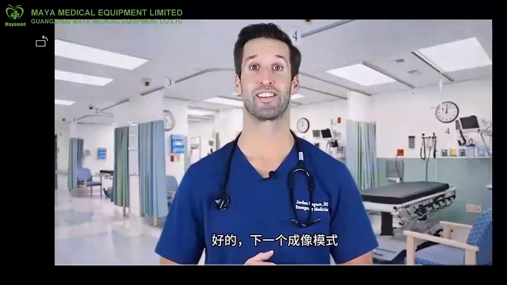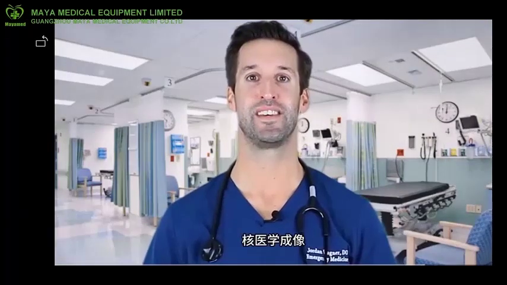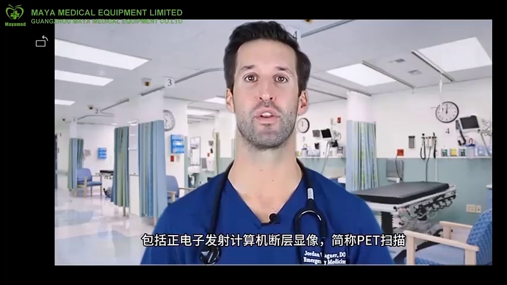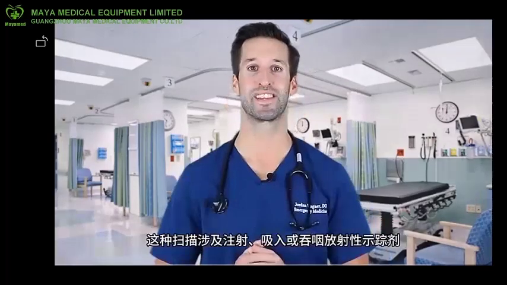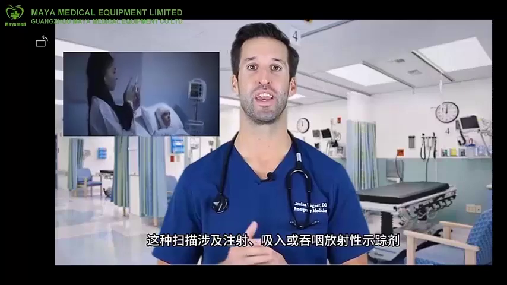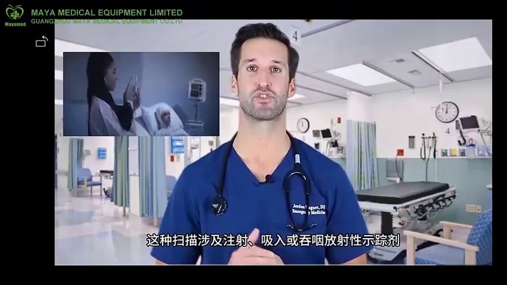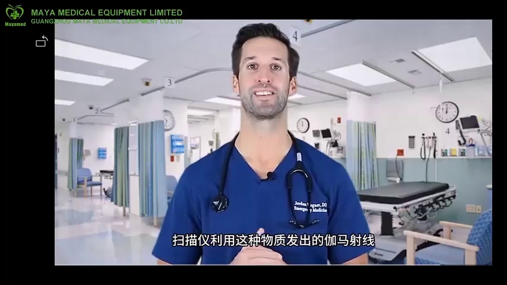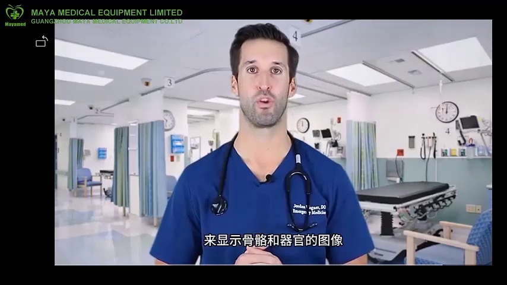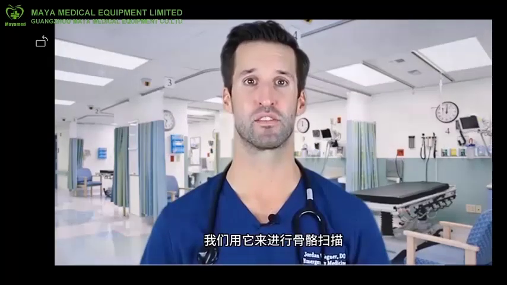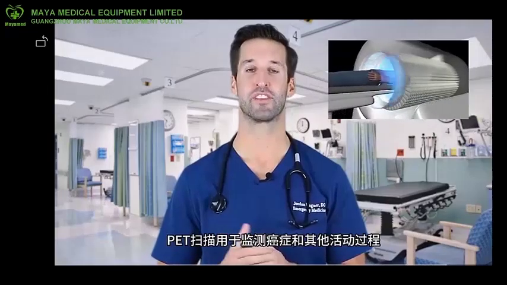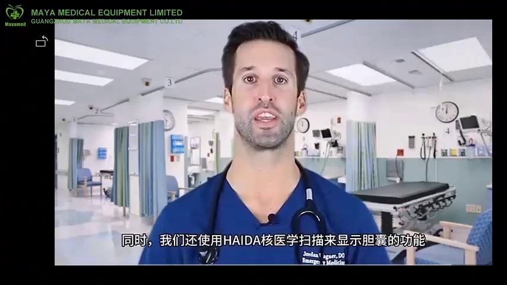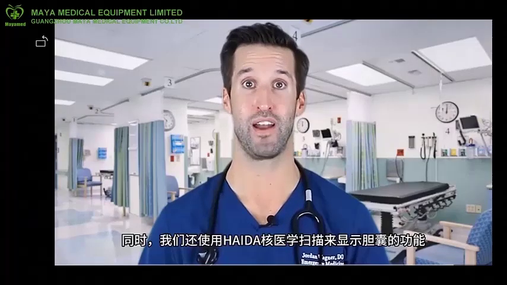All right. Next imaging modality: nuclear medicine imaging, including positron emission tomography, otherwise known as the PET scan for short. This scan involves the injection or the inhalation or swallowing of a radioactive tracer. The gamma rays emitted by this material are used by the scanner to show images of bones and organs. We do this for bone scans, PET scans, which are used for monitoring cancer and other active processes, while we also use the HIDA nuclear scan, which shows the function of your gallbladder.